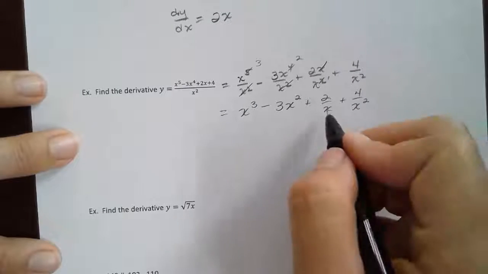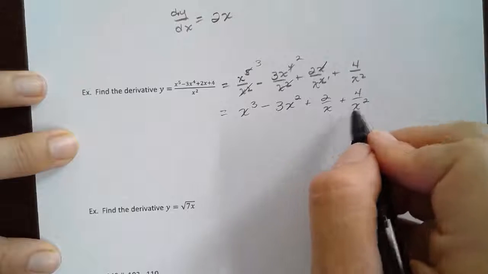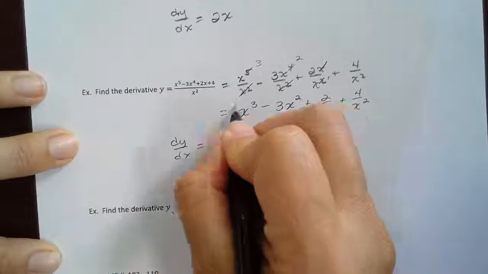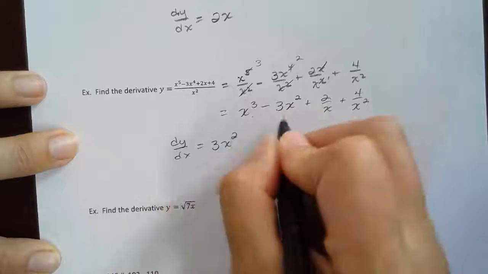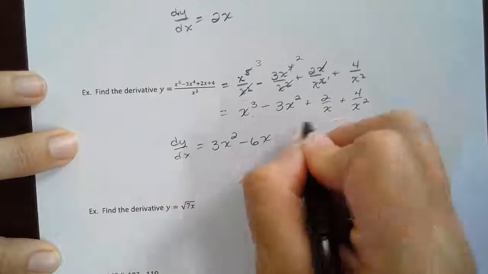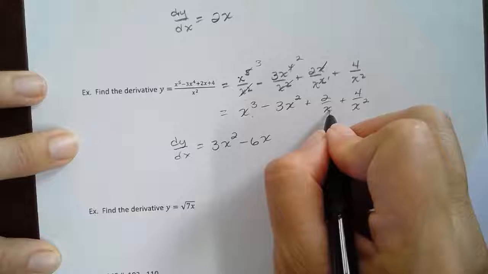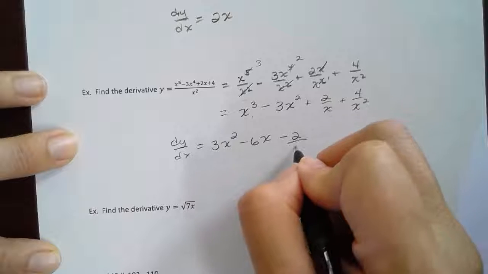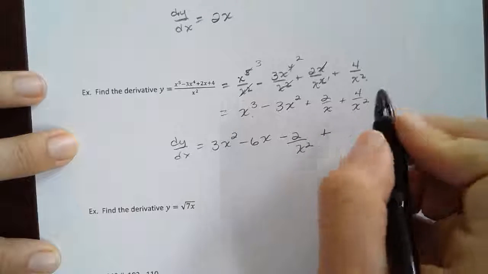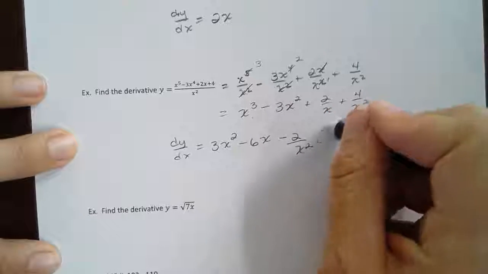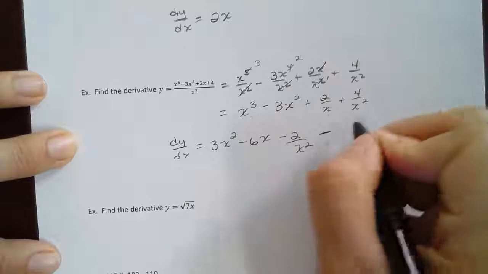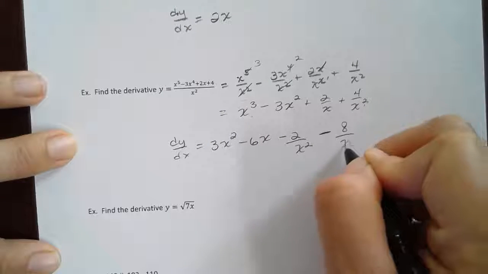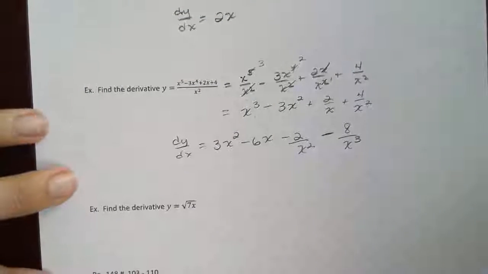And let's take the derivative. Remember, we're going to consider this to be 2 times x to the negative 1, and this one's going to be 4 times x to the negative 2. So our dy dx will be equal to 3x squared. 2 times negative 3 makes it negative 6x. Now remember, this is 2x to the negative 1, so negative 1 times 2 will be negative 2. Negative 1 minus 1 is negative 2, which goes in the denominator, plus negative 2 times 4. So actually, let's make this a minus. Plus minus is a minus. So it'll be negative 2 times 4 will be 8. Negative 2 minus 1 will be negative 3. Okay, that's the derivative of that particular one.